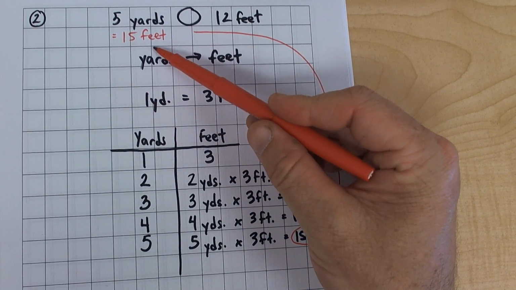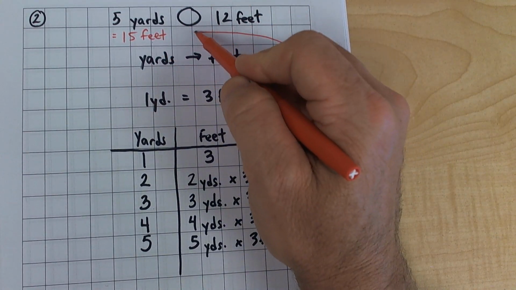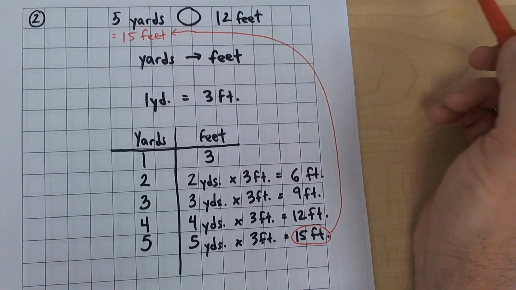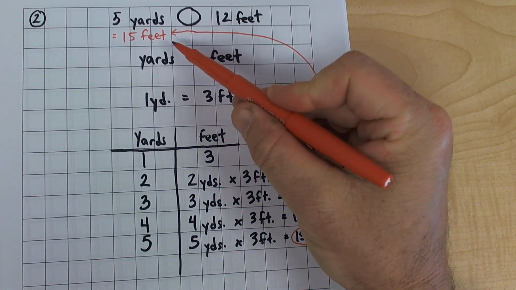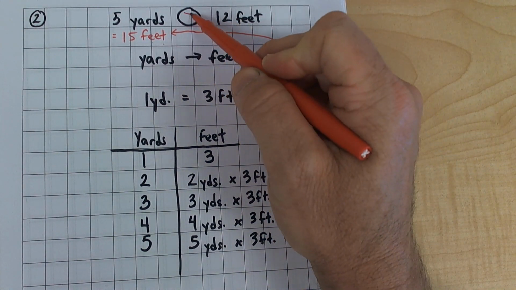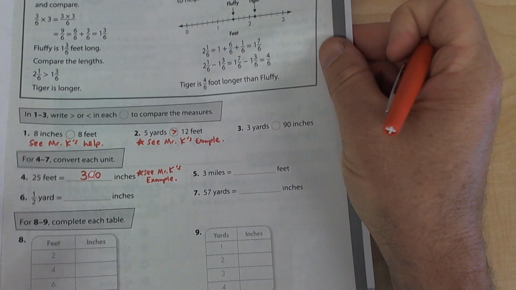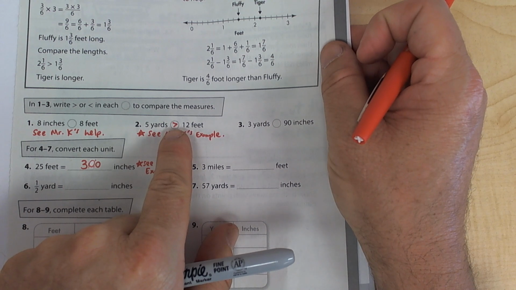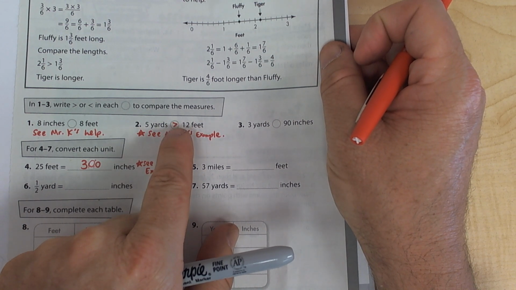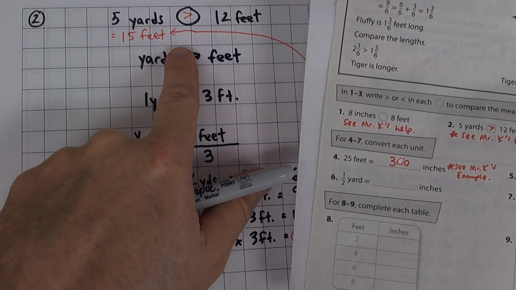So now I can say 15 feet is what compared to 12 feet? Well, I know 15 feet is greater than 12 feet. So that is why you'll see on your homework, Mr. Kaufman put greater than. Okay? So that matches what I have here.